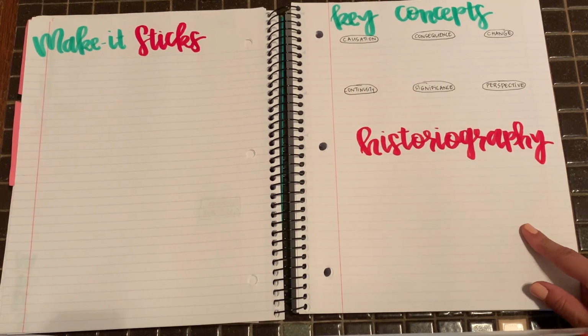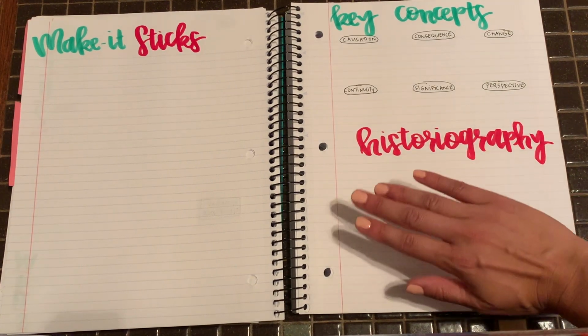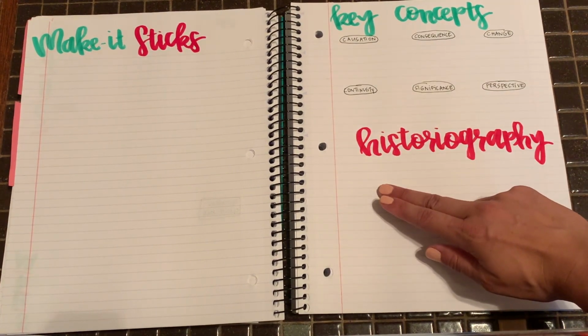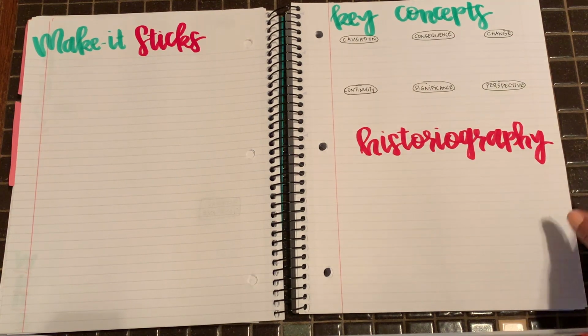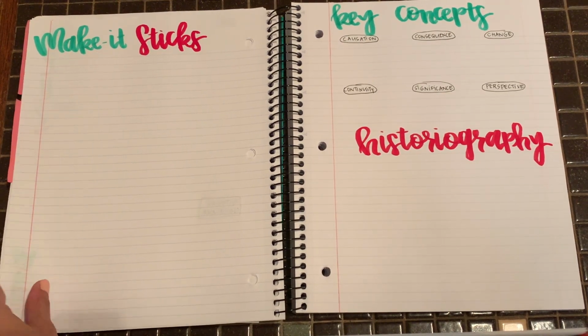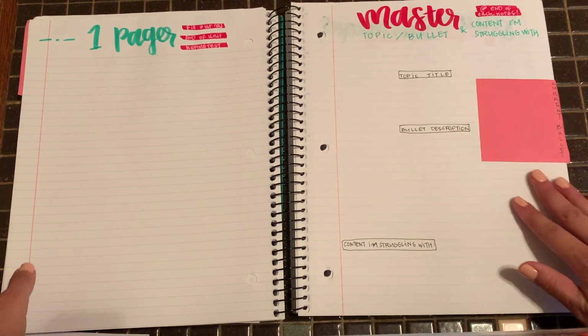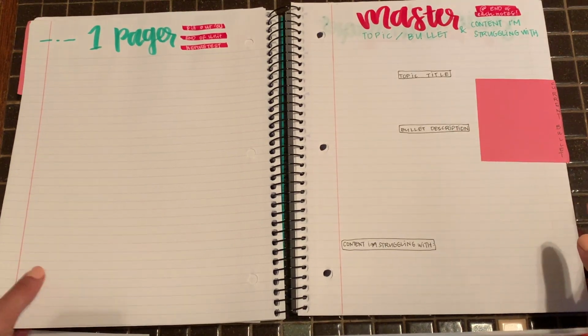Last but not least, tracking historiography, the big debates and what are the debates. Breaking it down into questions, historical questions, and then what are the different arguments. So you will do that for each topic, or for each bullet that we do. And one last thing before I forget is I will lead this part with you every time we start a unit to make sure we understand.